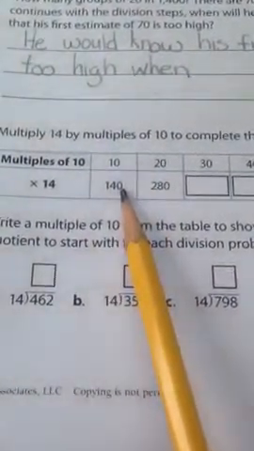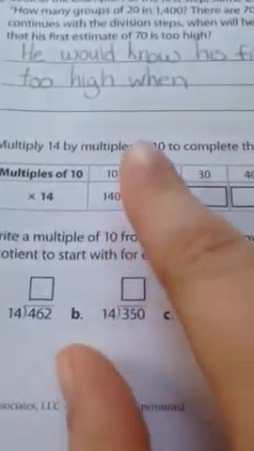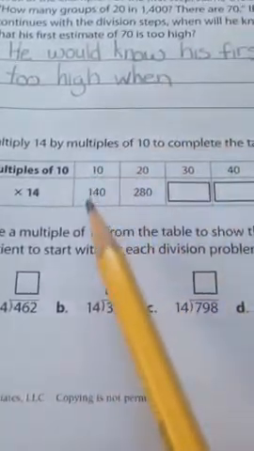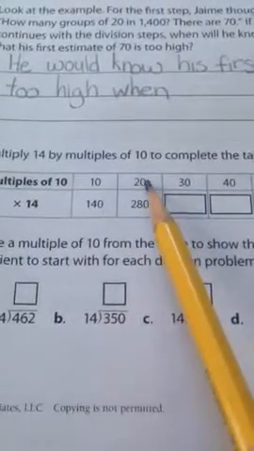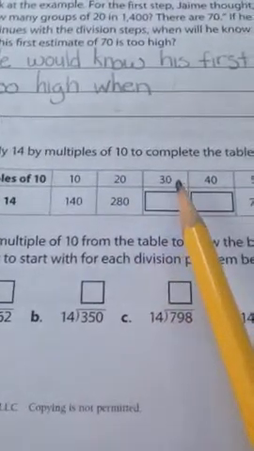10 times 14 is 140, right? We just do 1 times 14 and add the 0. 2 times 14 is 280. We do 2 times 14 and add the 0. What about for 30 times 14?